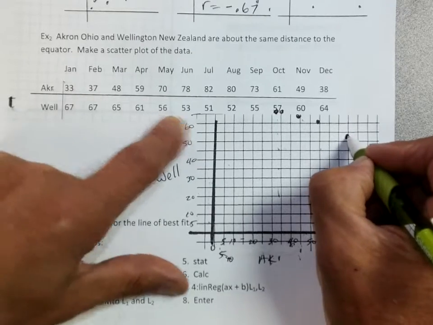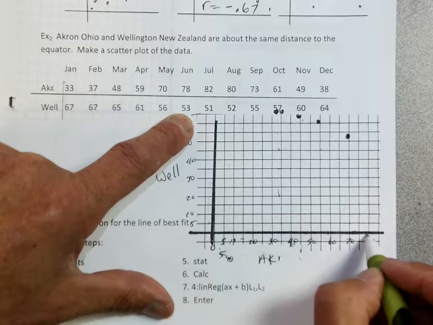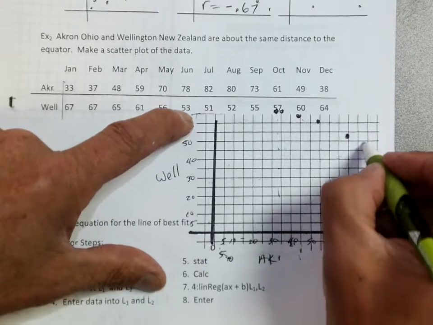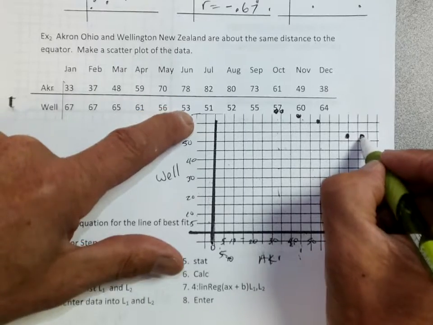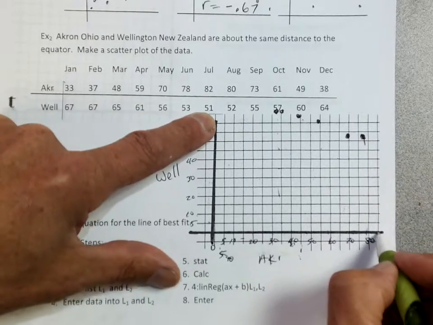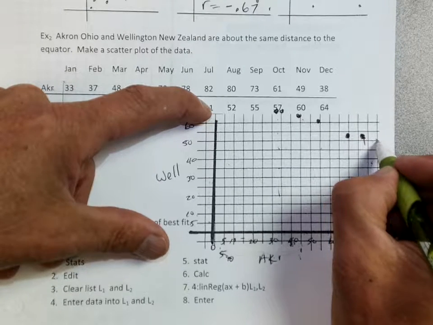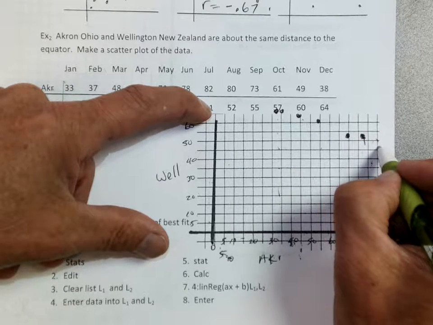Maybe more like there. 78 and 53. 82 and 51. Right about there, maybe.